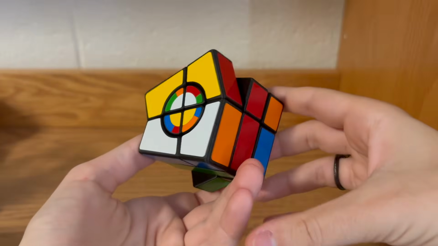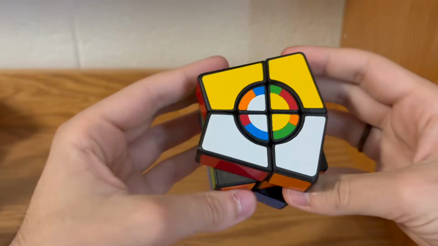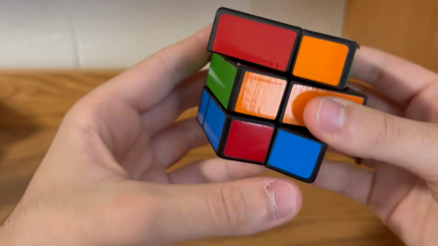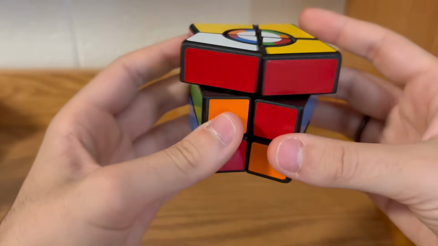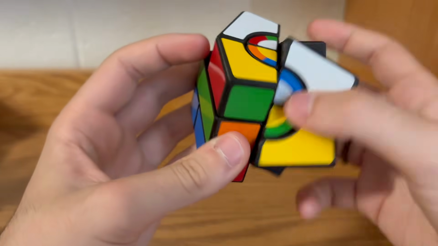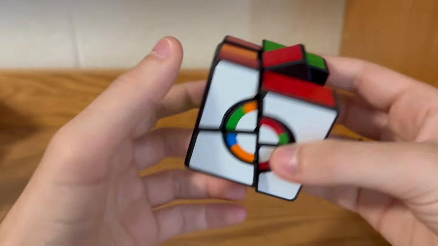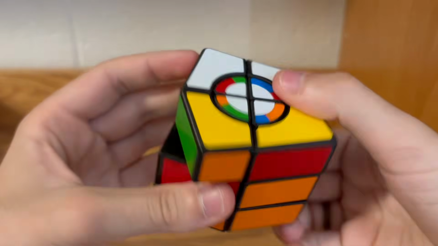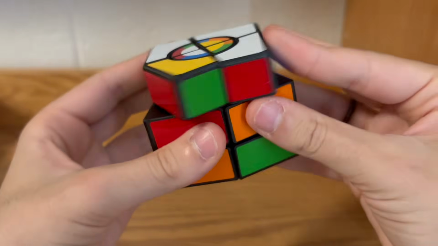Alright, we've got this all scrambled up now, and we are going to solve it now. So I guess the first thing I'm gonna do is solve all of the outer pieces. I'll be honest, I haven't actually solved this puzzle in a while, so I don't remember what the best way to solve it is, but I'm confident that I will be able to solve it again, because I have done so before. Alright, I'm hoping this will just magically fix the middle pieces, but I know that's not realistic.